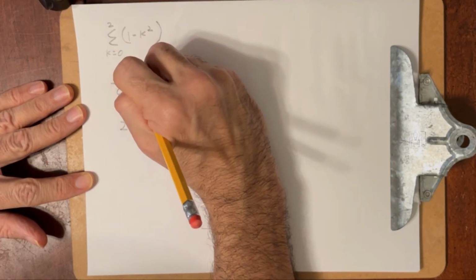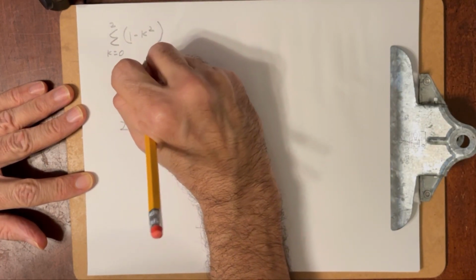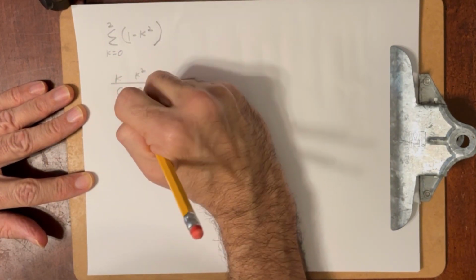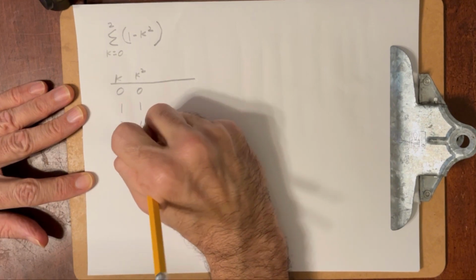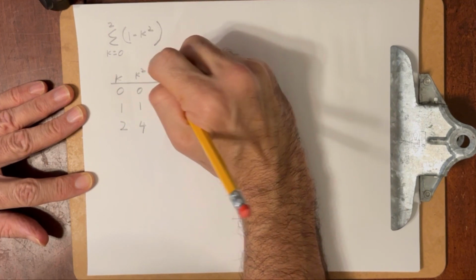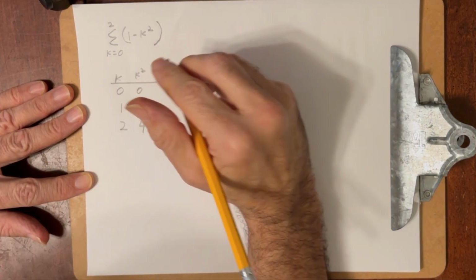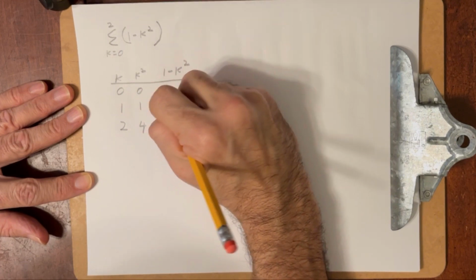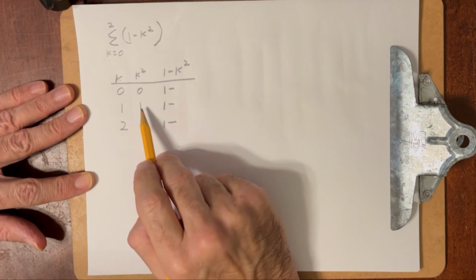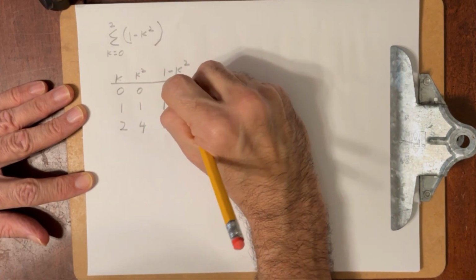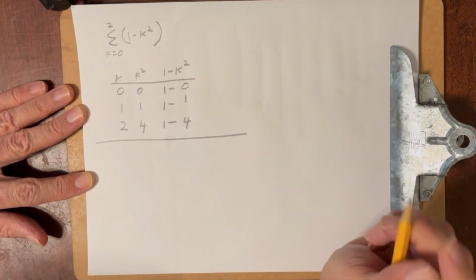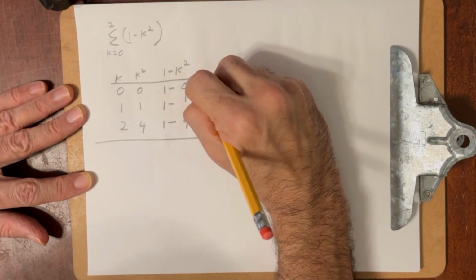And then we have k squared, because there's a k squared right there, and that's 0, 1, 4. And then we have 1 minus k squared, and this is 1 minus, 1 minus, 1 minus, and now we see the k squared is 0, 1, 4. 0, 1, 4. And now, what is this equal to?